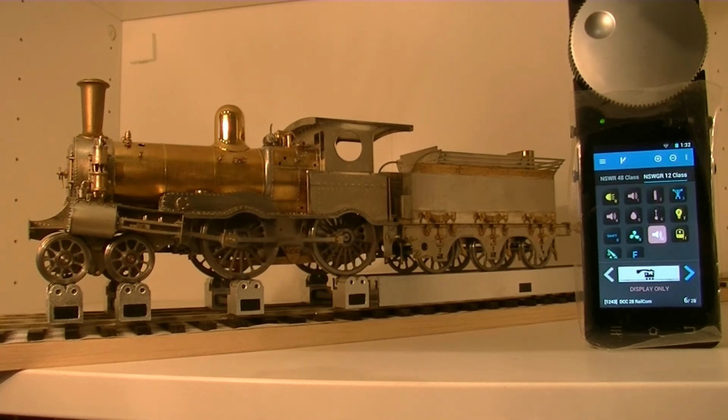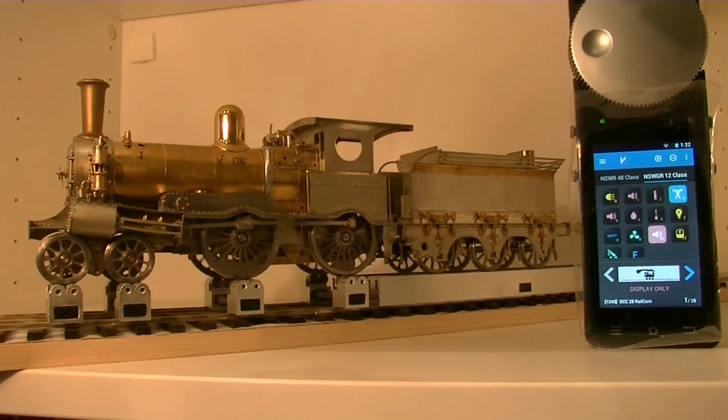We'll just bring it up to speed step 6, and then we'll shut the regulator and we'll get it into a bit of a coast. So I'll shut the regulator down to speed step 1. We're still chugging along at speed step 6, but we're now coasting. The regulator is basically shut. If I hit F3, it basically locks it into coasting now.